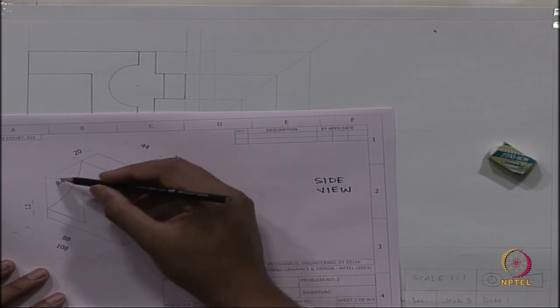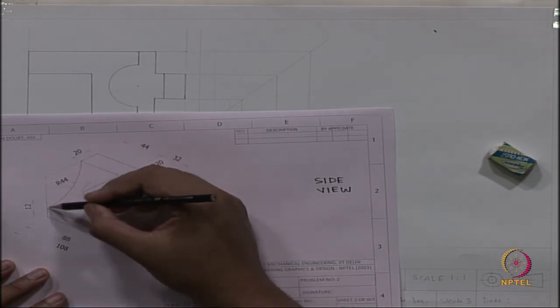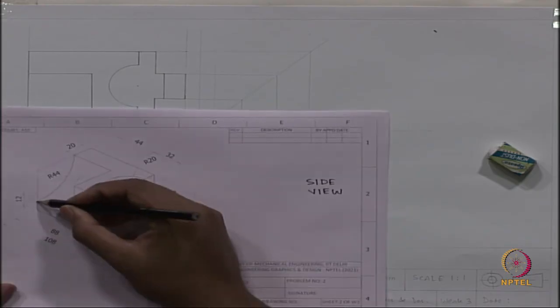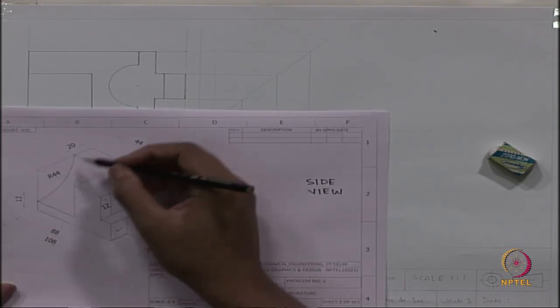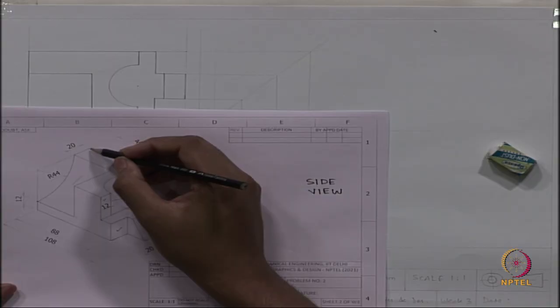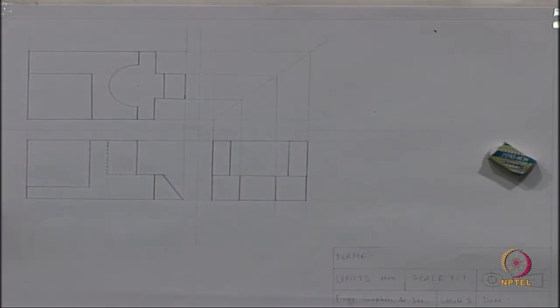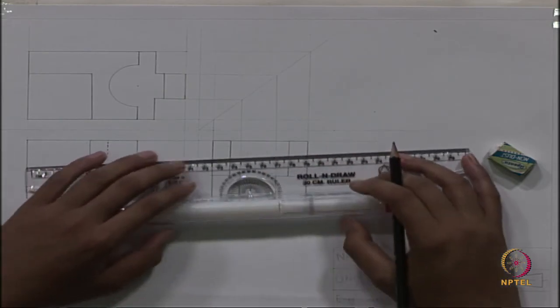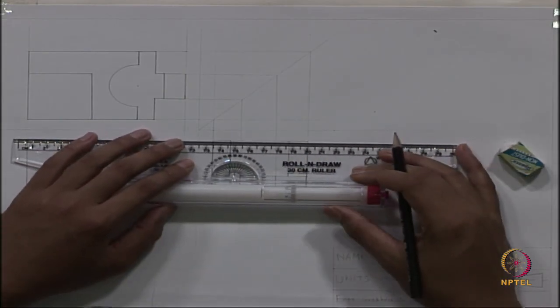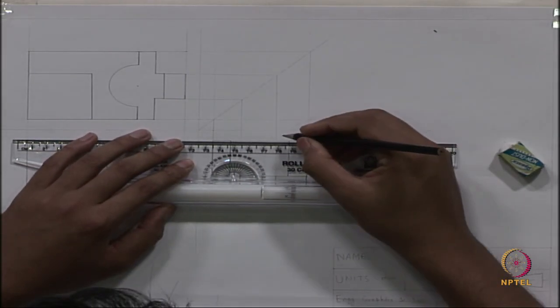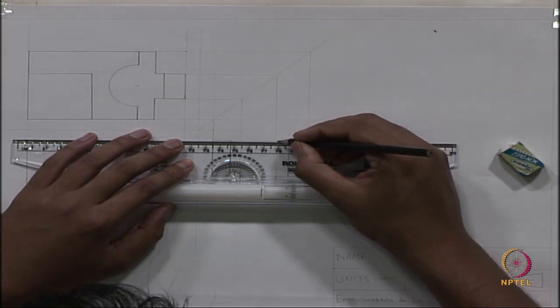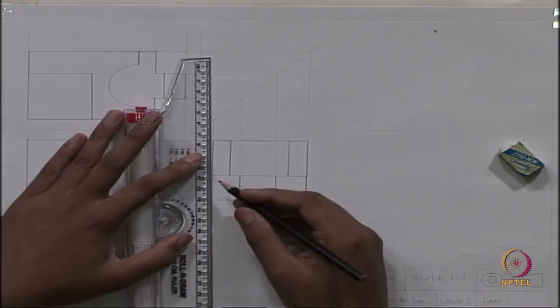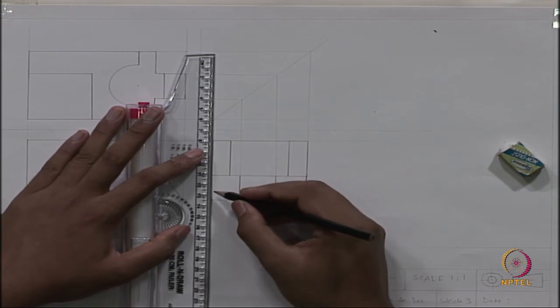This has a radius of 44 from both sides, at a distance of 12 from the left, at a distance of 20 from the right top, at a distance of 12 from the left corner.